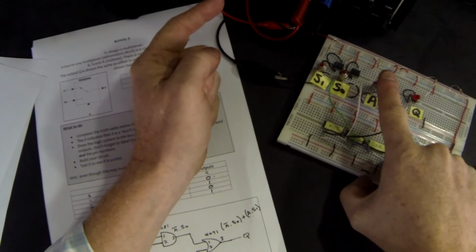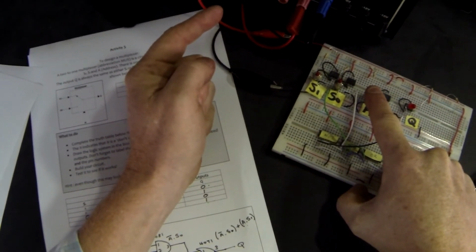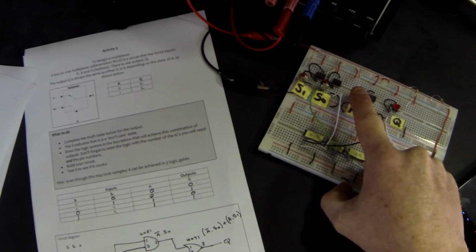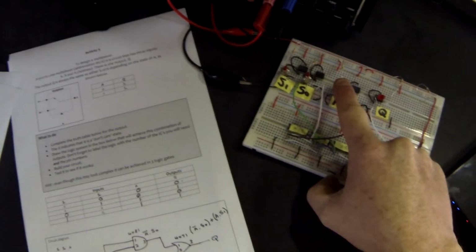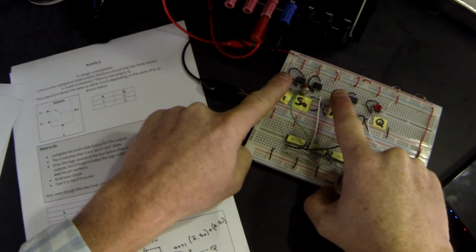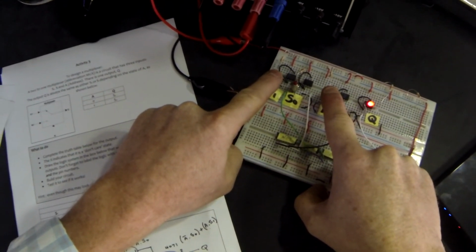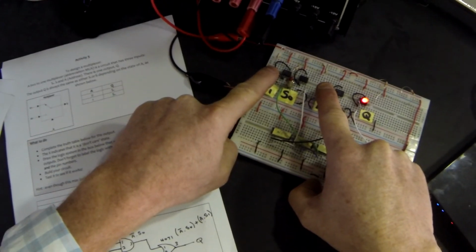Now, if I press A, which I am doing, Q is the same as S1 now. S1 is a 0 because it's unpressed, and therefore Q is a 0. So I'm going to press S1, and when S1 goes high, Q goes high. So now S1 is the same as Q when A is a 1.